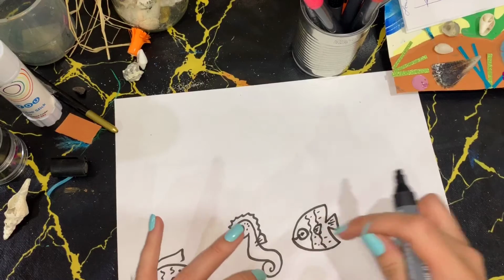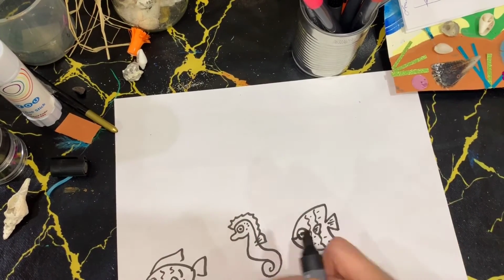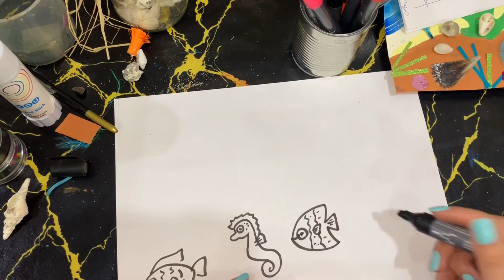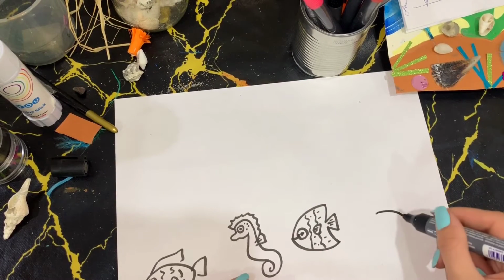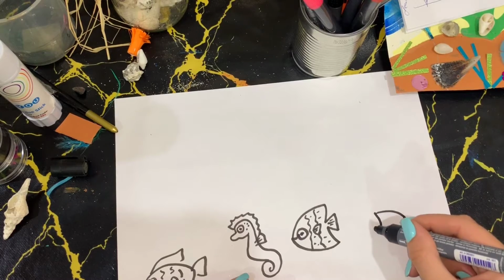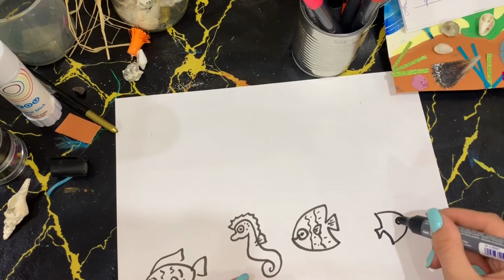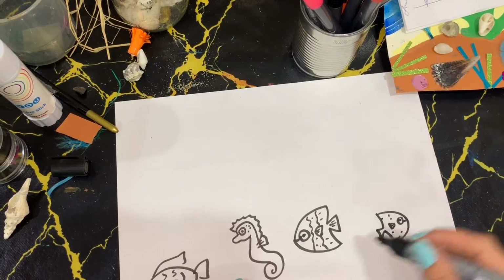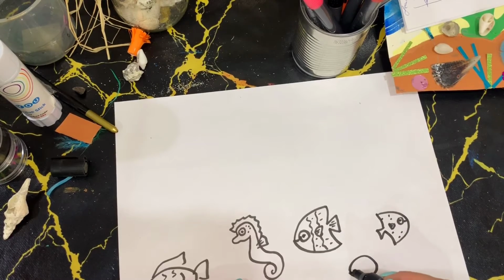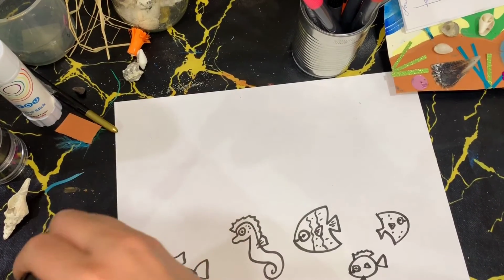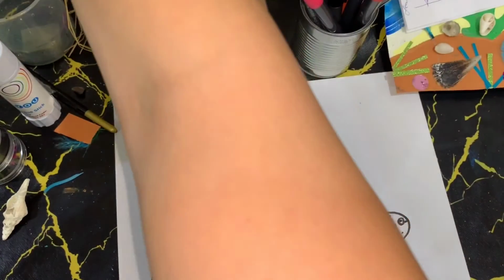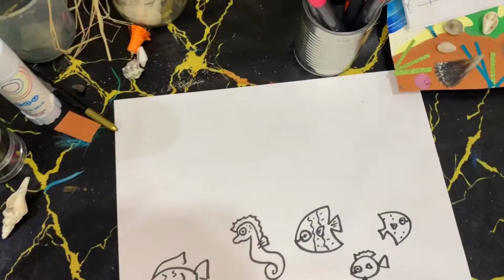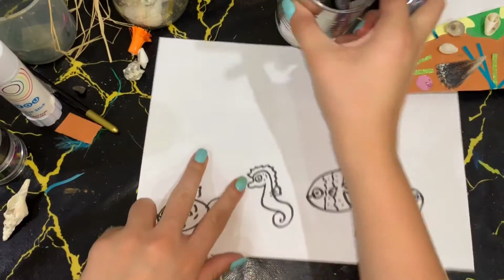Then also you can draw shells. If you don't have shells, you can draw them and then stick them. I will just make one more fish like this. It can be from the opposite side. It will be small. And then we will just color it, decorate it. When we are done with drawing, color it. Can use also this marker here. I don't know, can you see it, guys?